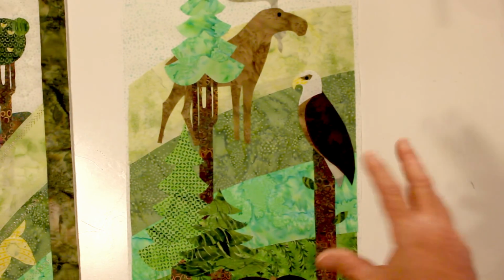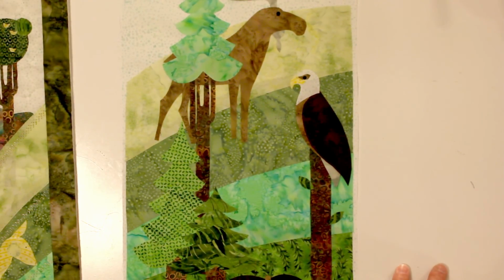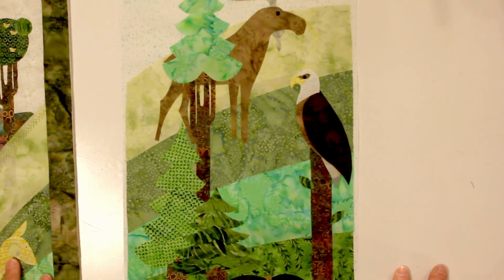and then I can layer with batting. Like I said, I'm doing the quilt as you go method, so I'm going to go ahead and layer with batting, no backing fabric, and go ahead and free motion quilt around everything and do any of the decorative stitches that I did on the previous block.